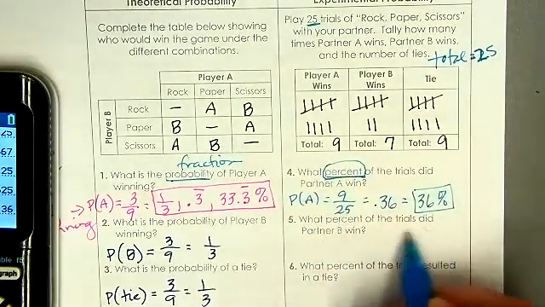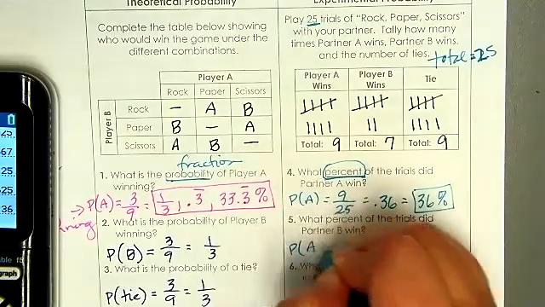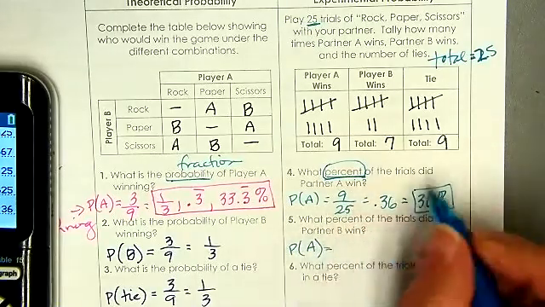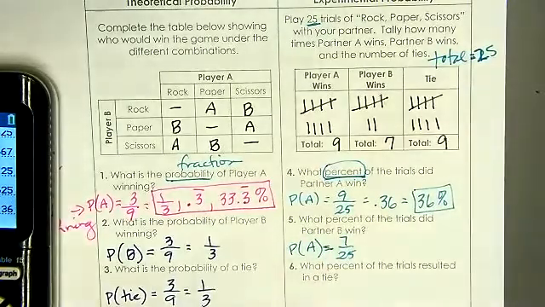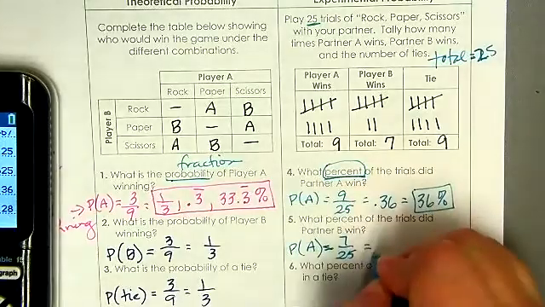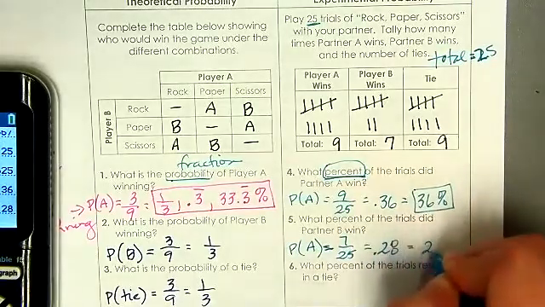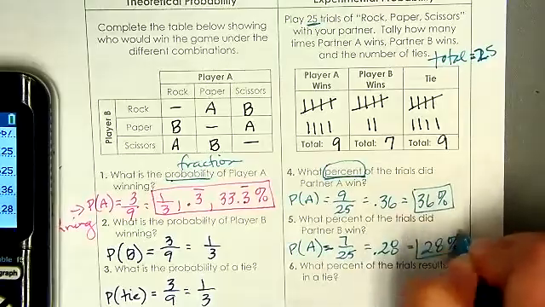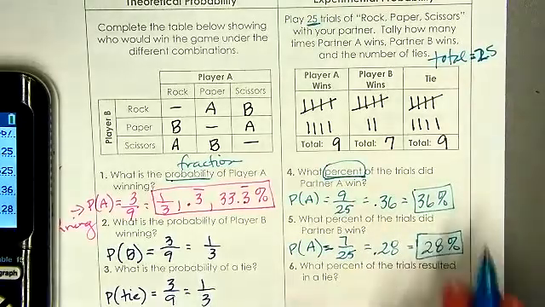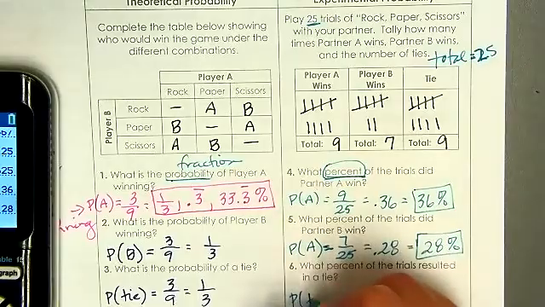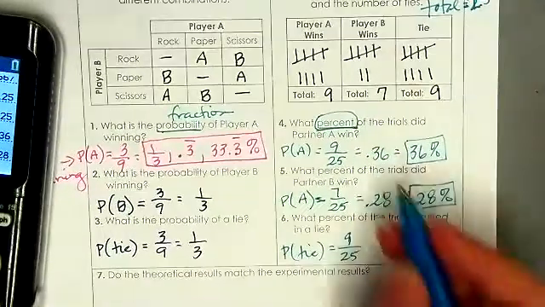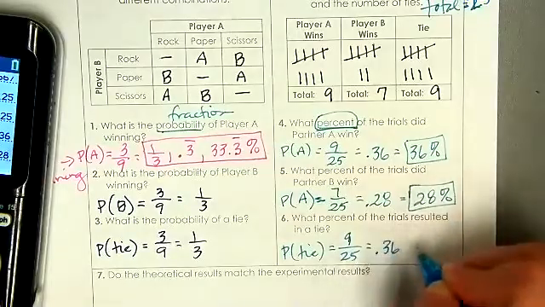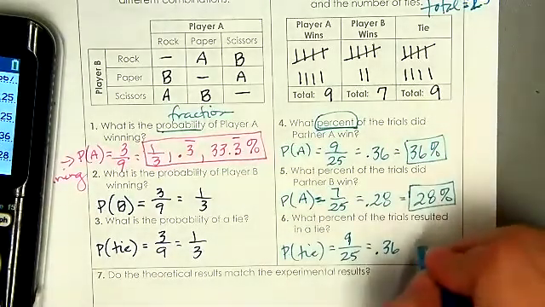What percent of the trials did partner B win? B is 7 out of 25. So I have to do 7 divided by 25, which gives me 0.28, which is 28%. Now, what percent of the trials resulted in a tie? This one happens to be the same, 9, so I don't have to do any calculations because I've already done that work. I can just recopy it. So we have 0.36.